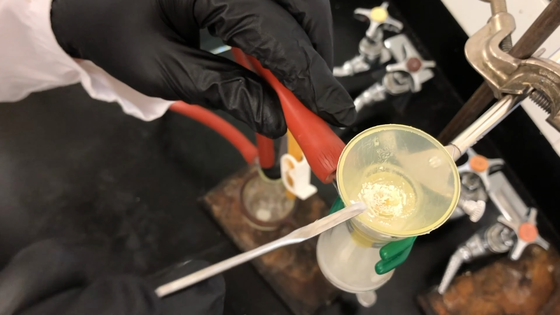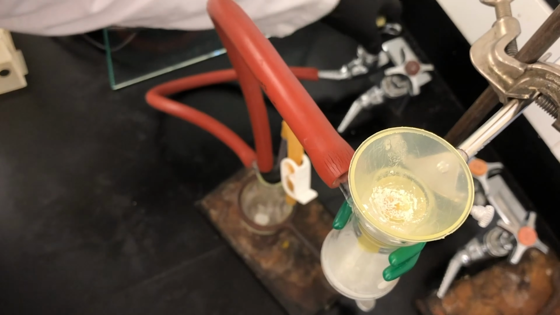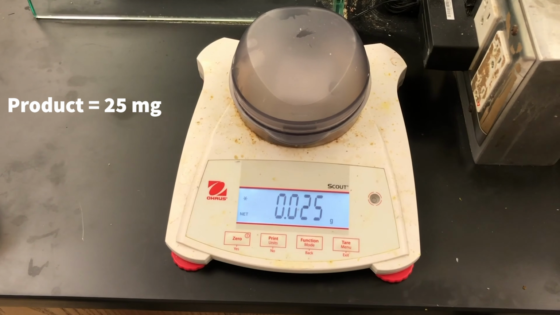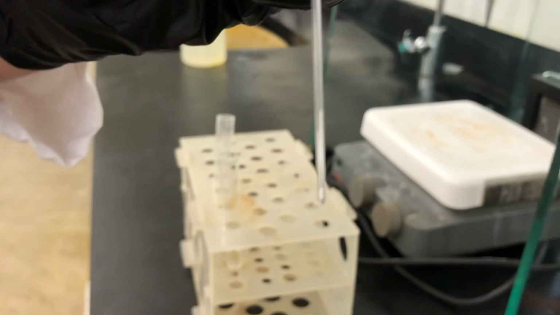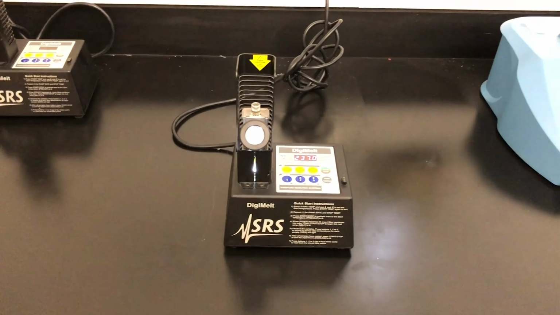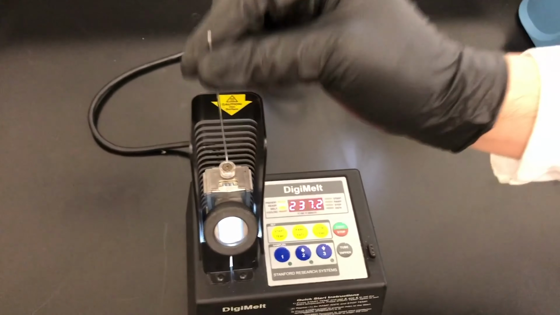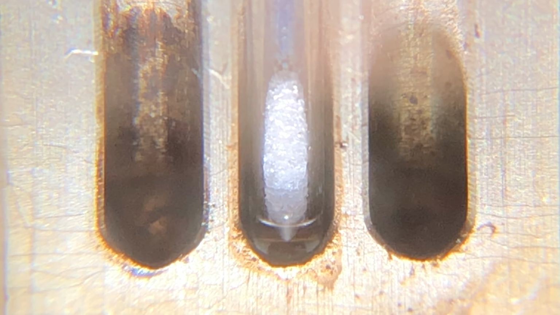Now we are ready to weigh the product and characterize it. It weighs 25 milligrams. We will take a melting point using the same method as the alcohol. The literature melting point of the acid is 241 degrees Celsius, so we'll start a little bit below that. Record the correct melting point range.